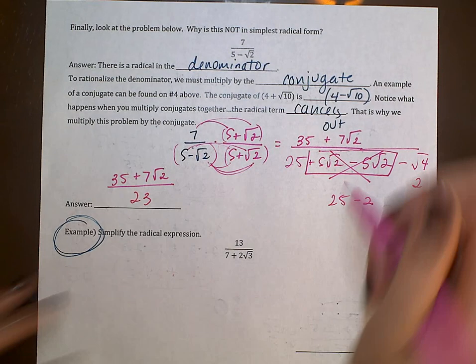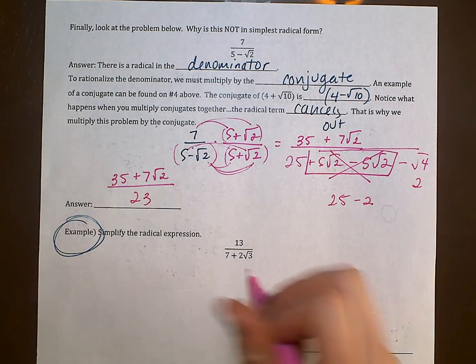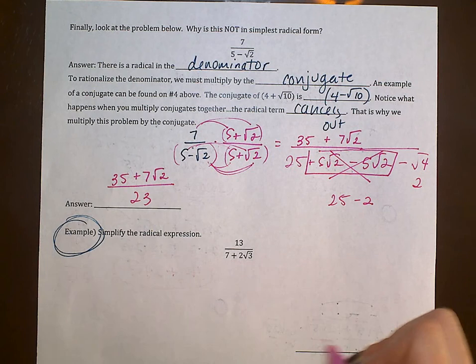Again, Algebra 2 concept. If you can get this last example by simplifying here, I'll be super, super impressed.